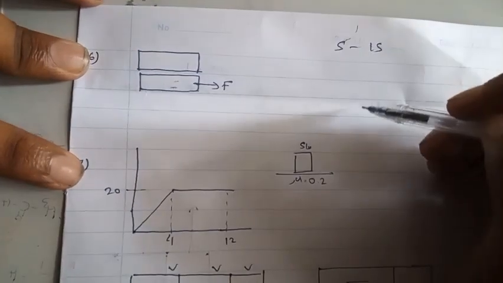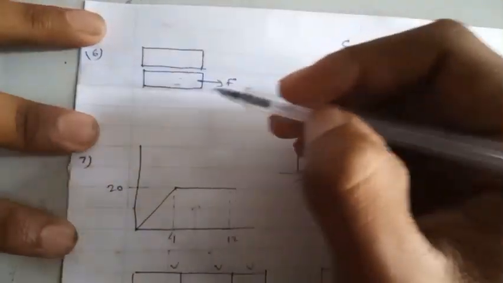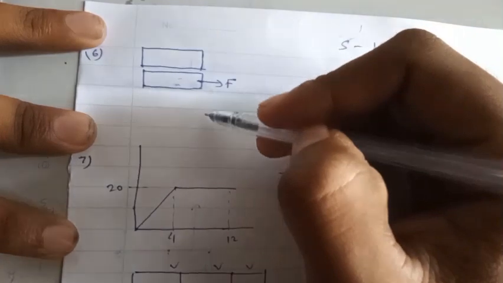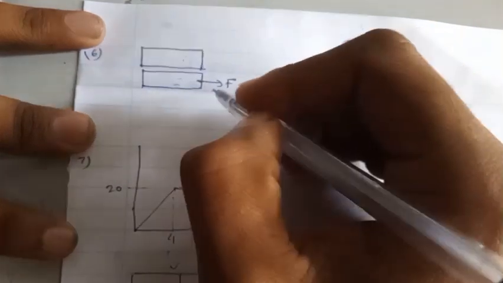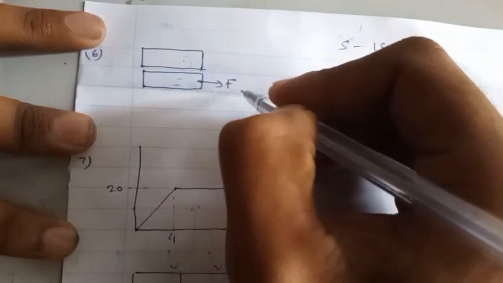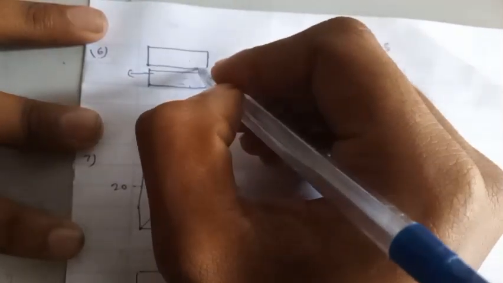Look at the next 10 MCQs of paper 1, right? So if you look at question number 6, there has been frictional force between these two objects, right? Now when you start to drag this with a force F, you should understand the frictional force acting on this block would be in this direction and on this block would be in the opposite direction, right?